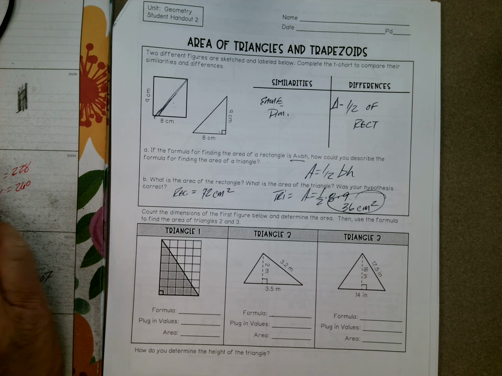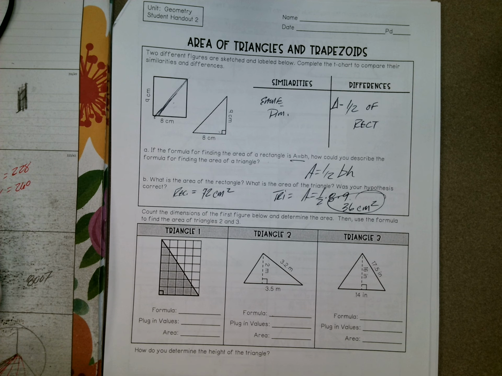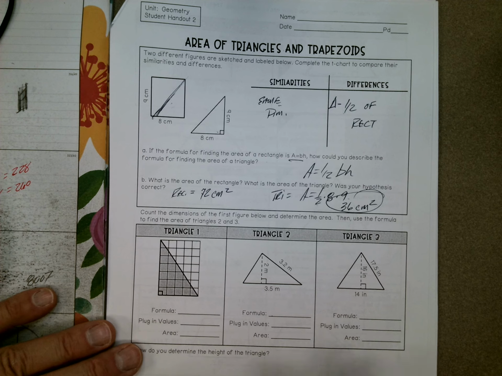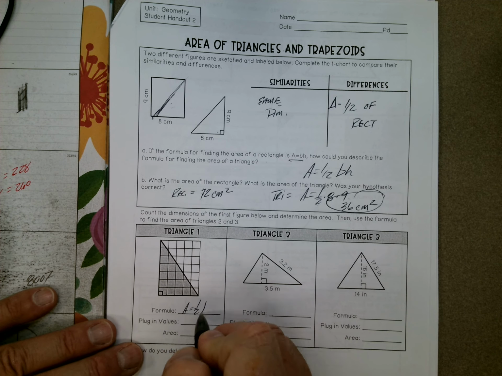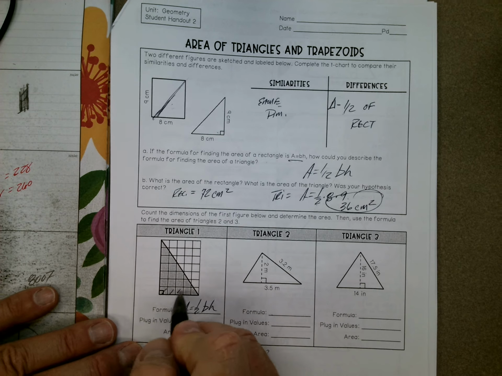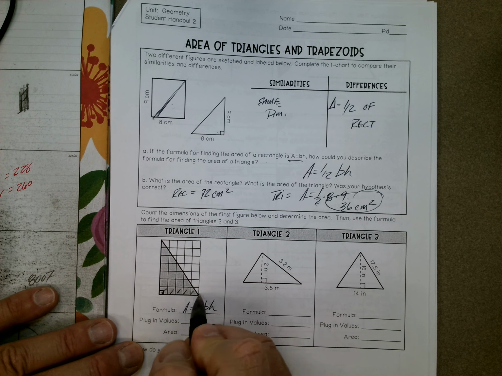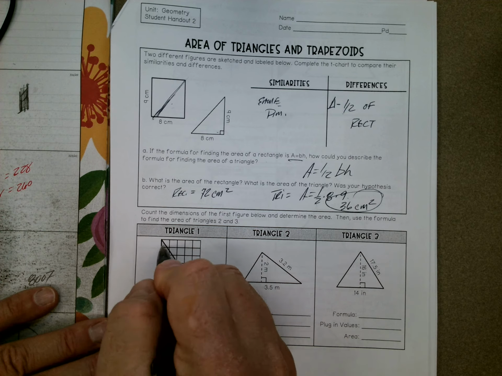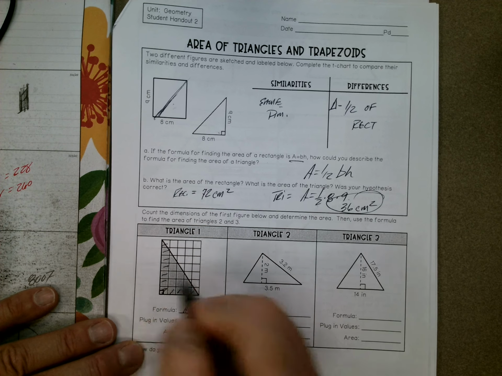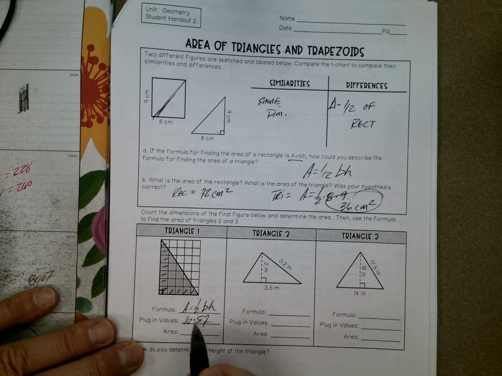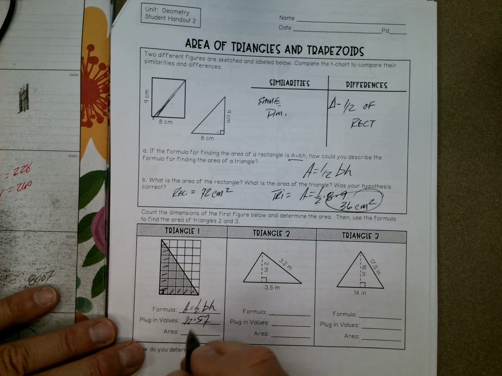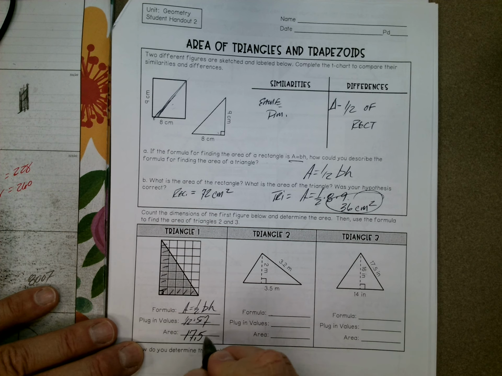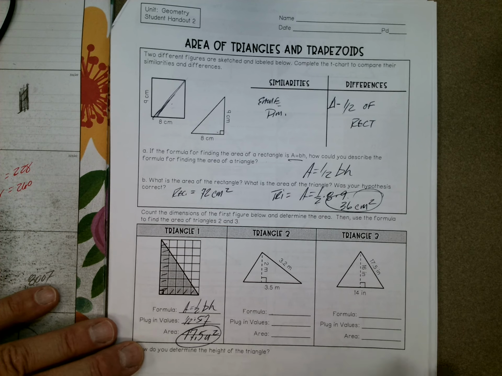All right, down at the bottom here. Triangles are pretty easy, so we're not going to spend a lot of time with this. Area is going to be 1/2 the base times the height. The base is 1, 2, 3, 4, 5. We're going to count that half piece, so 1/2 times 5. The height is 1, 2, 3, 4, 5, 6, 7. So 1/2 of 5 times 7, or 5 times 7 is 35. Half of 35 is 17 and 5/10, and we're going to call that units square.